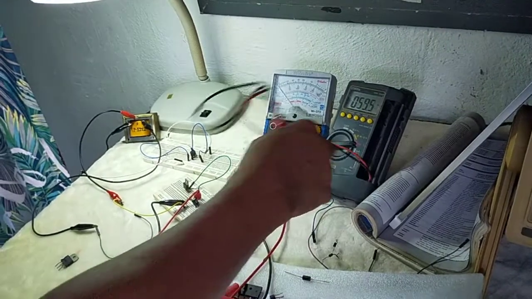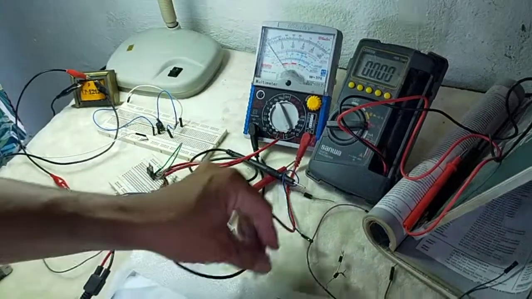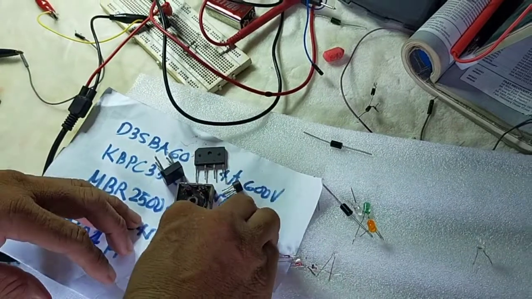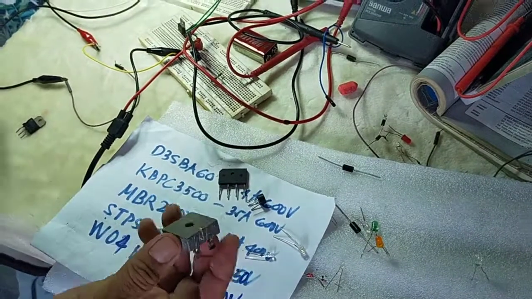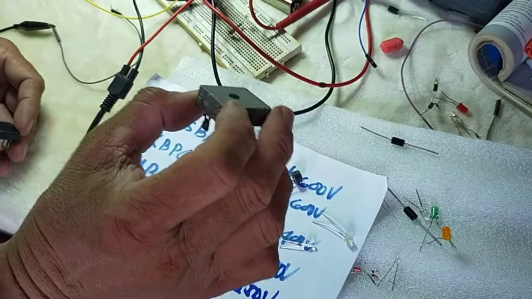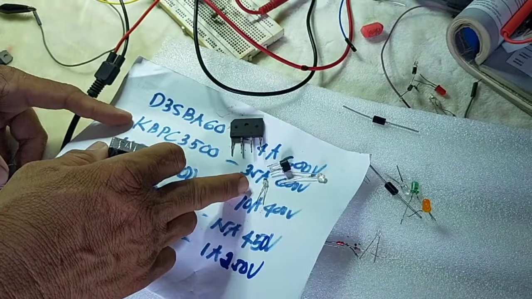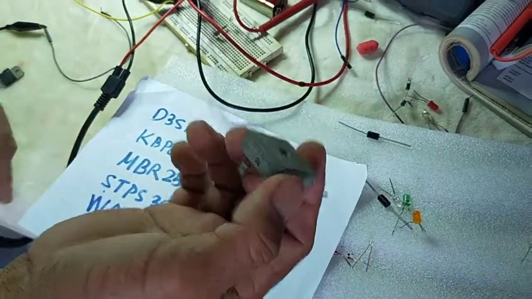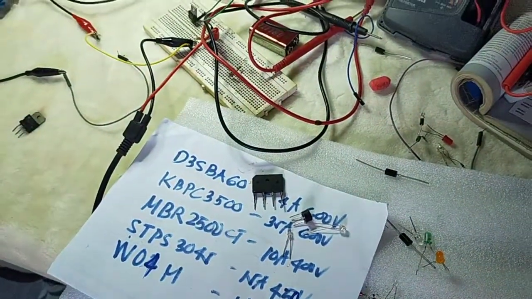Now let us come to the bridge type. We have here 5 types of rectifier, which is bridge. They differ in accordance to their sizes and appearance. This is square, much bigger, because the current rating of this is 35 amperes and the peak inverse voltage is 600 volts.